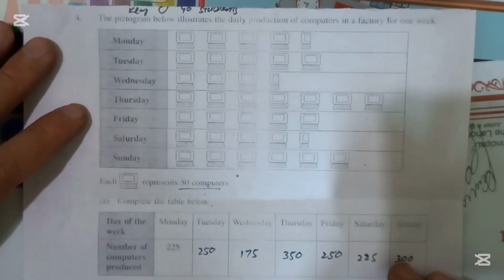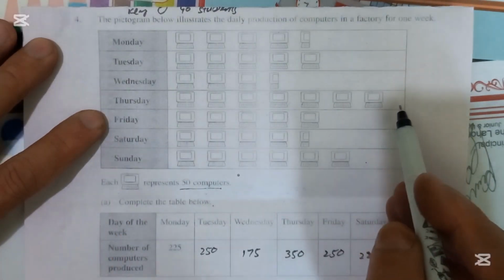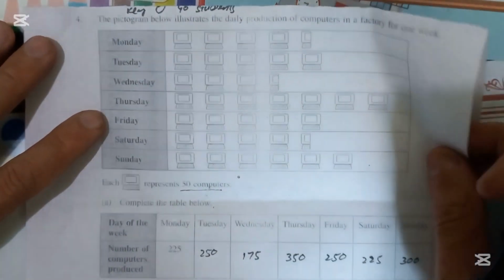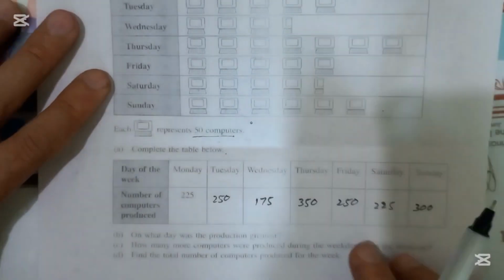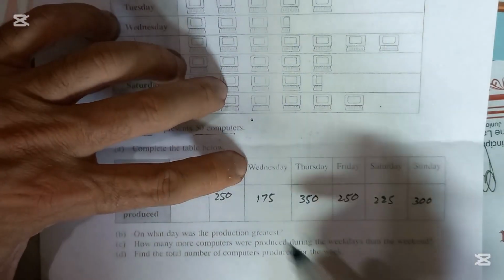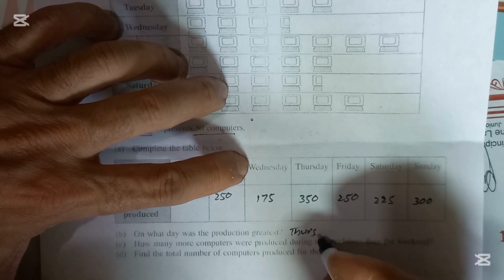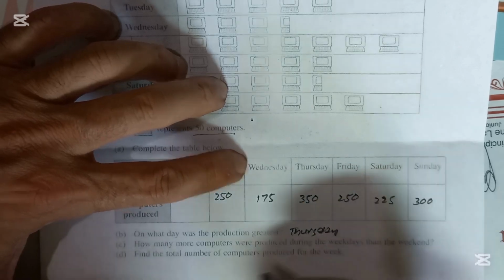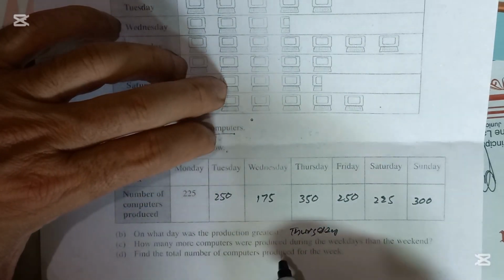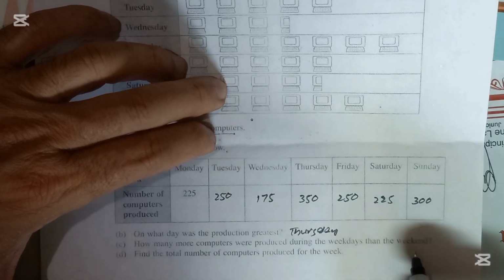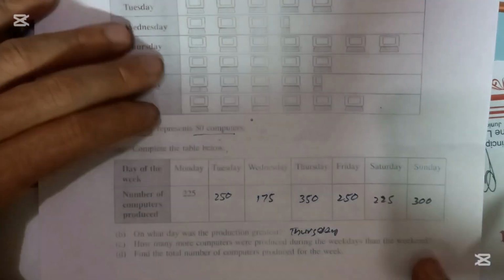In the pictogram, we can see that Thursday is the day with the greatest production. So we will write Thursday in part B. On Thursday, the production is the highest. The next question is: how many more computers were produced during the weekdays than the weekends?